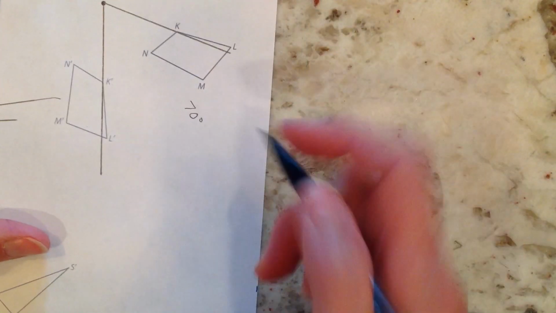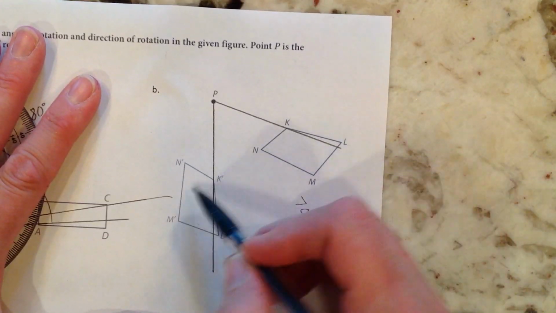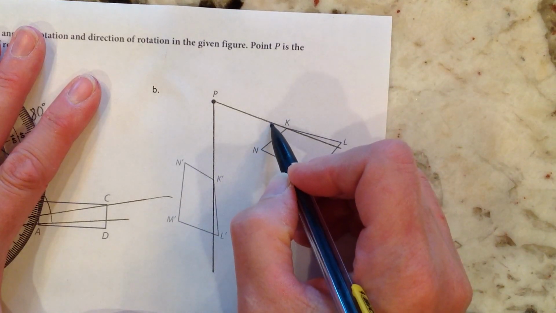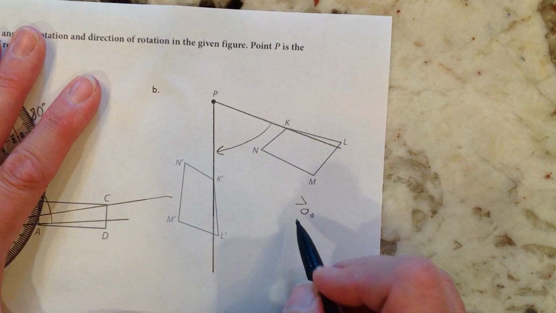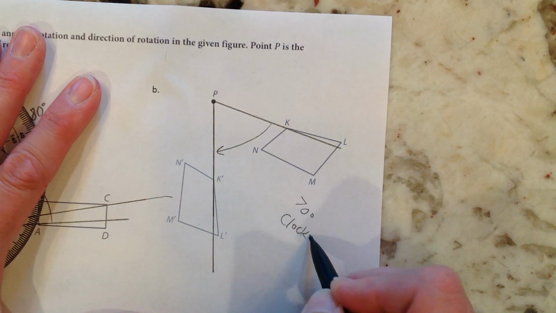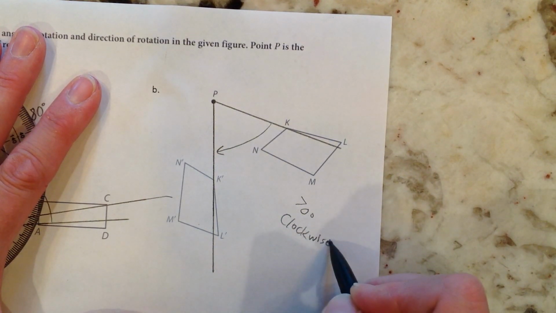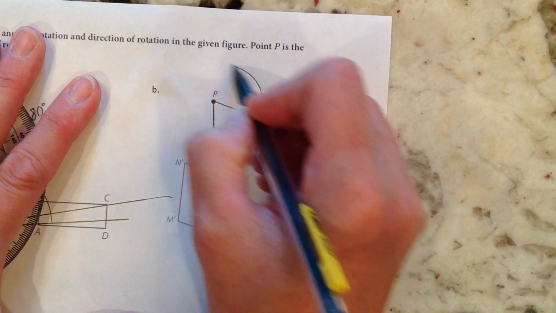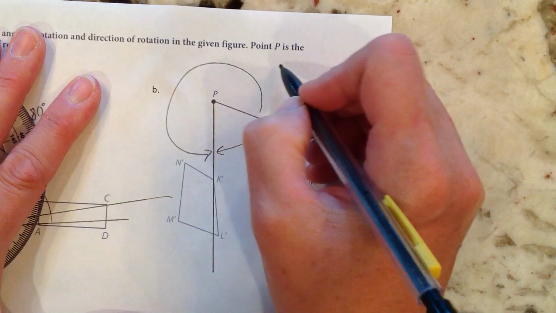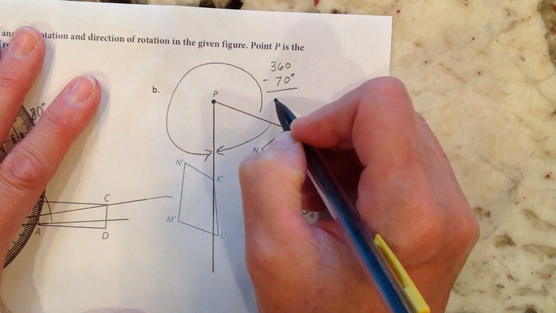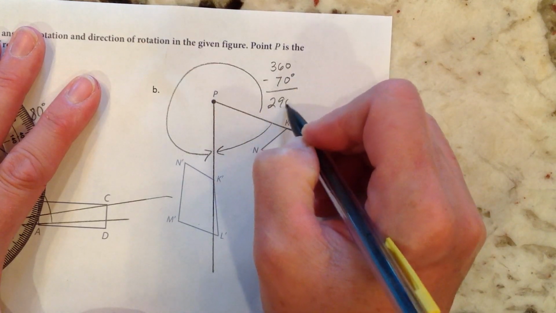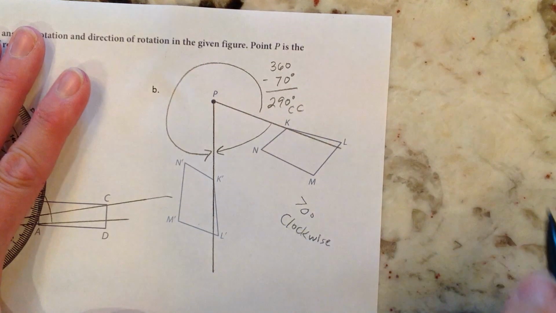Now notice that when you look at your points, we've got K to K prime, so we're moving in either this direction, which is 70 degrees clockwise, or if we go this direction, we would have to take 360 minus the 70 degrees, which leaves us with 290 degrees counterclockwise.